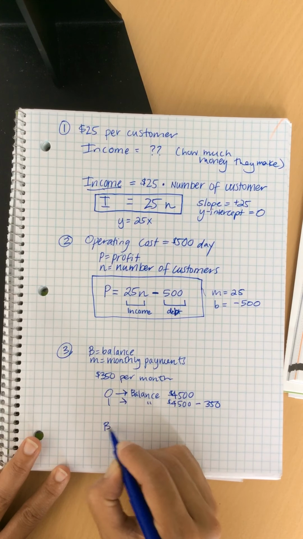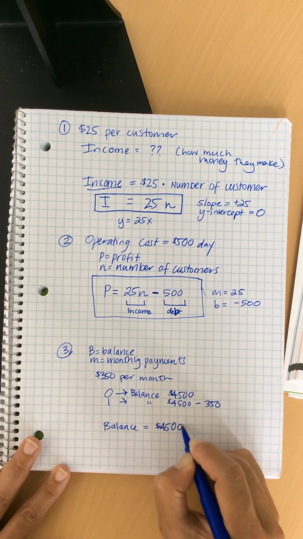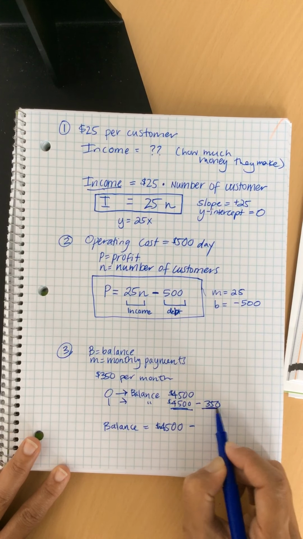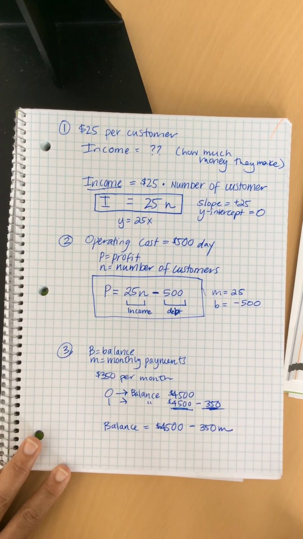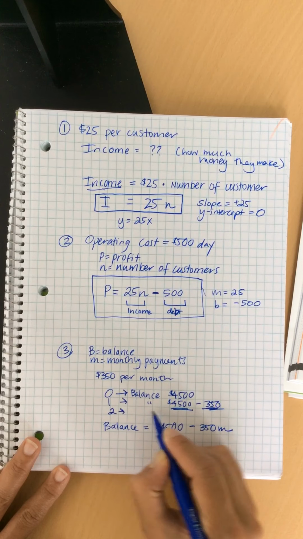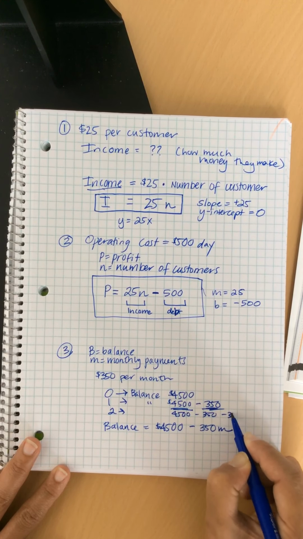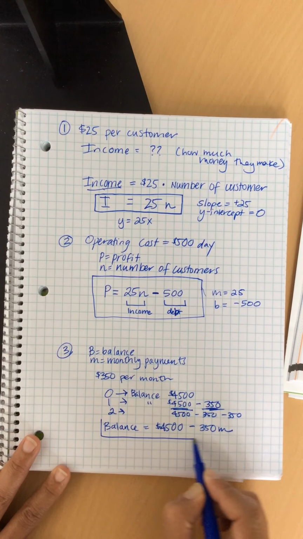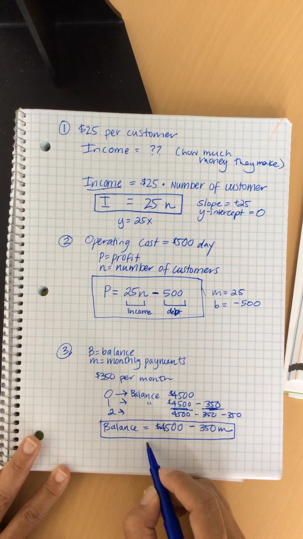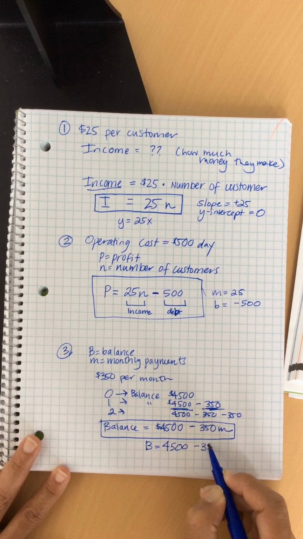Well, the balance is going to be equal to that $4,500 they owe, take away 350 times how many months they've paid it, right? Because if I came up here and filled this for 2 months, it would be 4,500 minus 350 minus 350. I'm taking away two 350s. If I'm in the third month, it's going to be three 350s. So this is the balance. So if I were to rewrite that with just variables, my balance is 4,500 minus 350M.